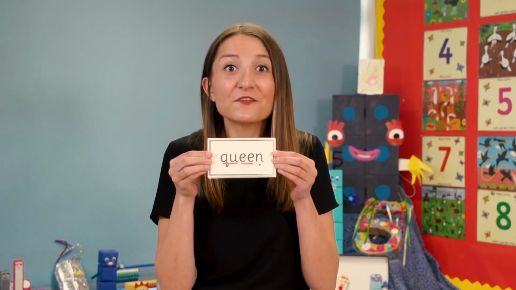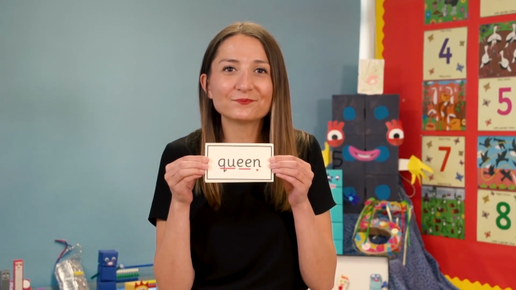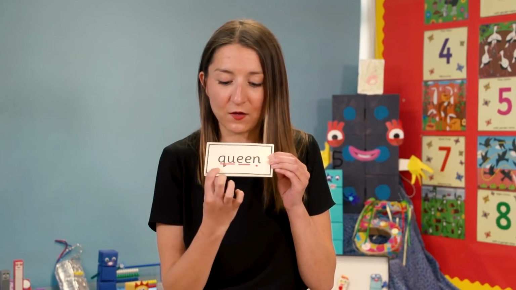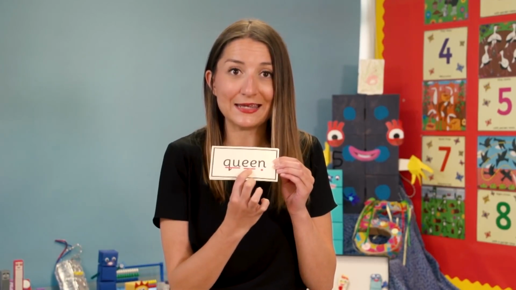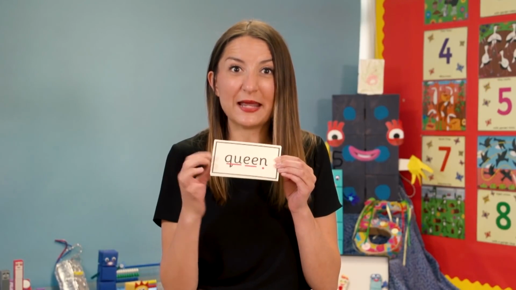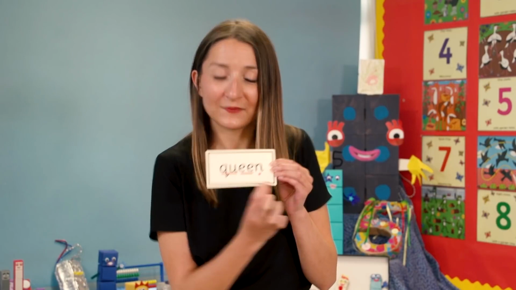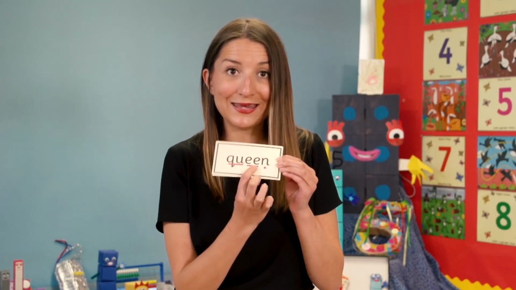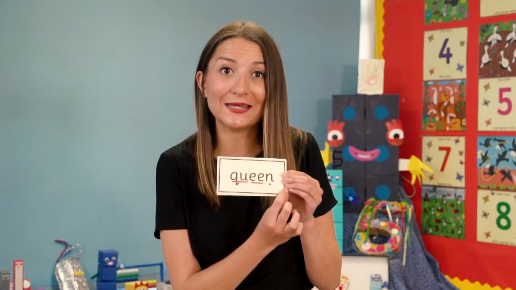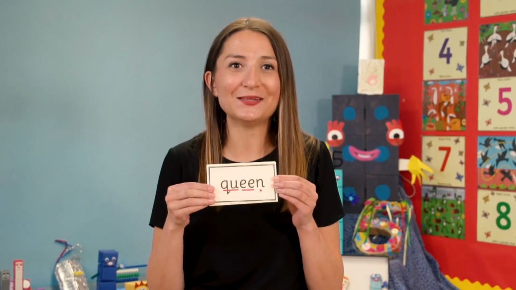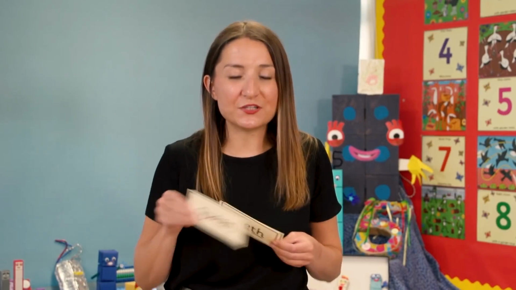Let's have a look at another word. Can you spot the digraphs? Yes, the digraphs are qu and ee. Sound out and blend. K, e, n. Queen. I went to visit the Queen. Let's have a look at another word.